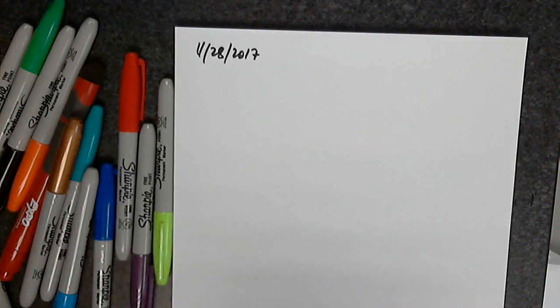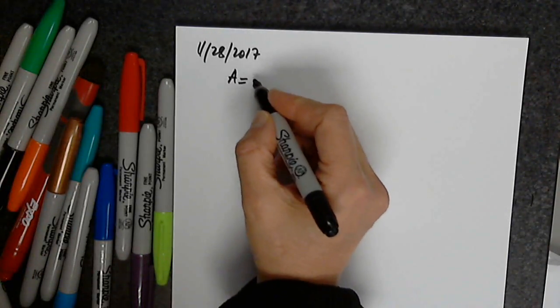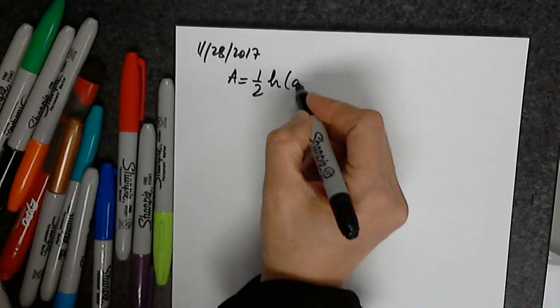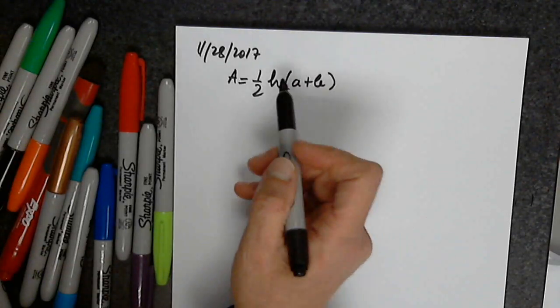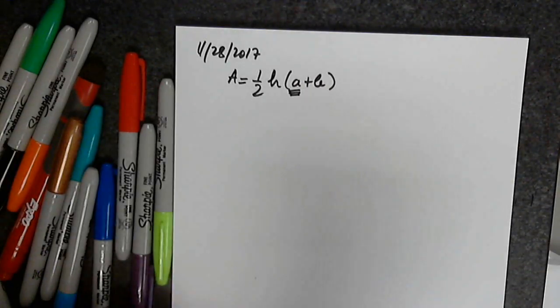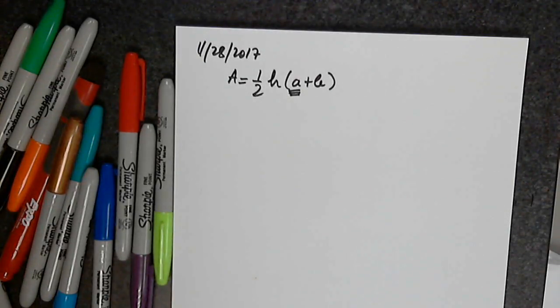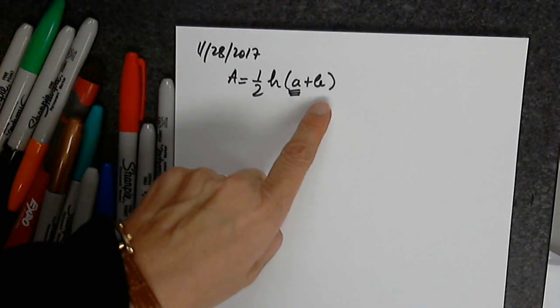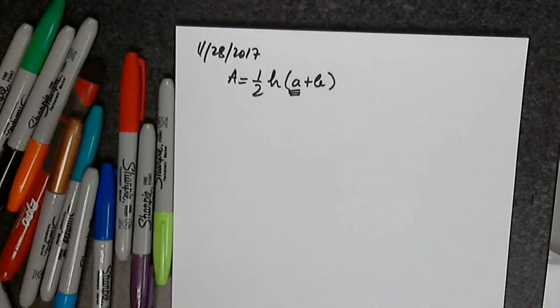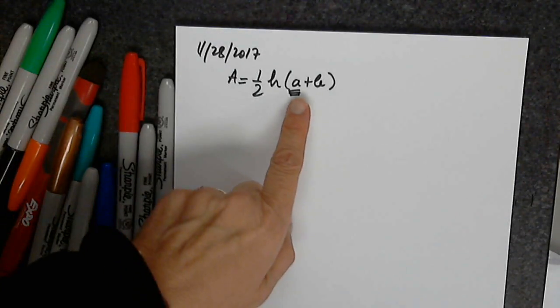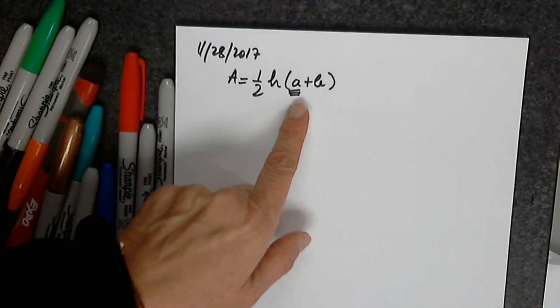We are looking at b, so we have A equals 1/2 h (a plus b), and we're asked to solve for a. Now, we have to assume that uppercase A, H, and B are numbers. They are not, but we have to assume that they are known and given to us. We only have to solve for a. The a is the only variable.